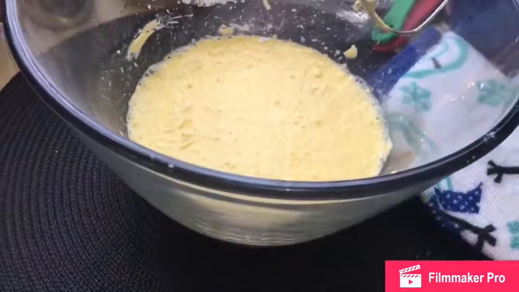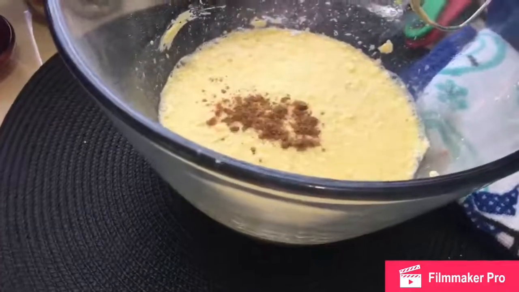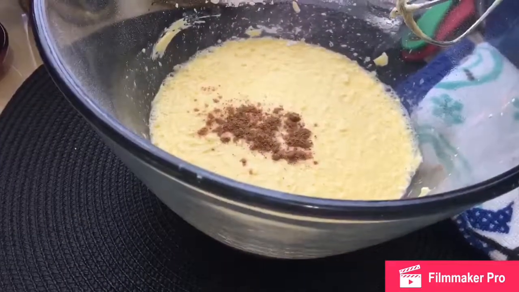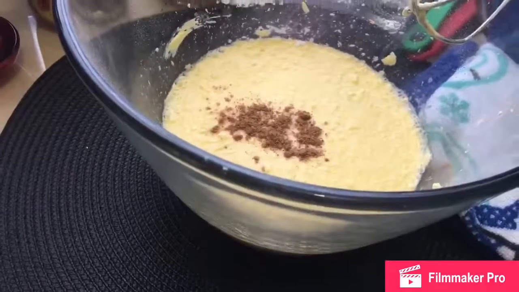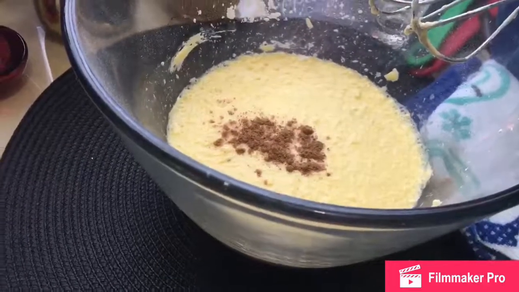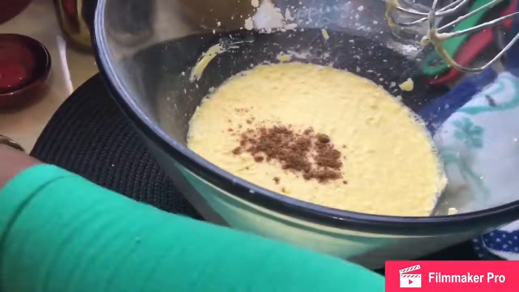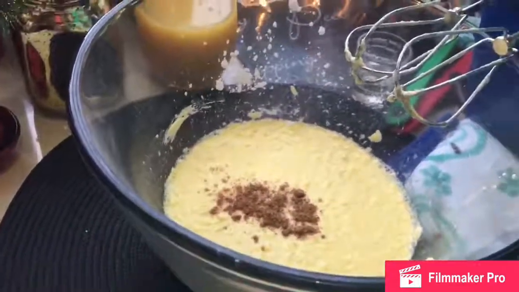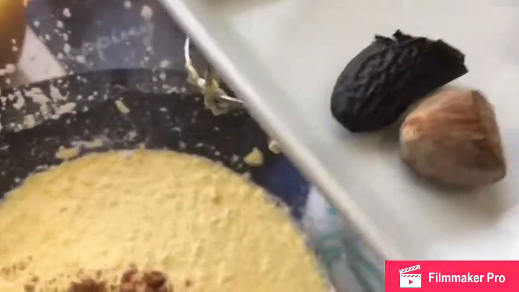I'm going to get in some nutmeg, about 1/2 teaspoon. I'm not going to be putting salt, although people put salt in cake. I won't, because I'm using salted butter. This is what the nutmeg in its raw form looks like, but that one was already ground.